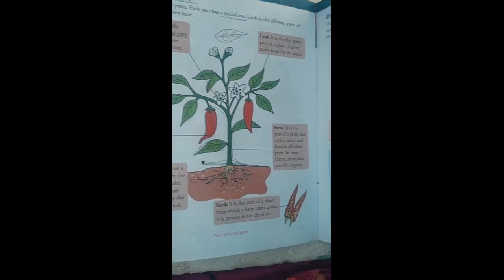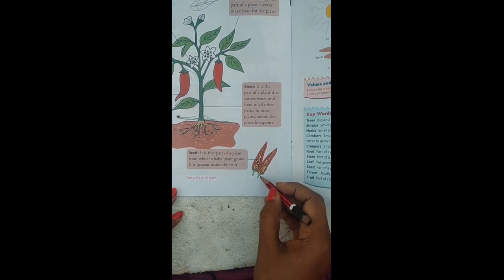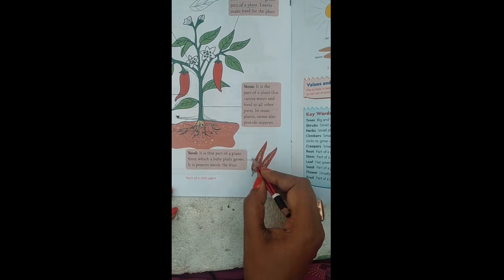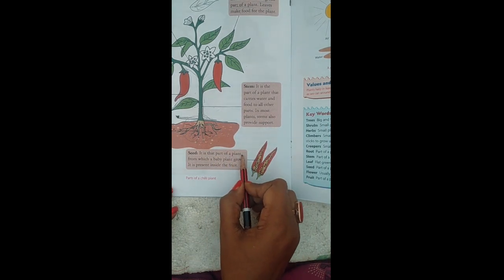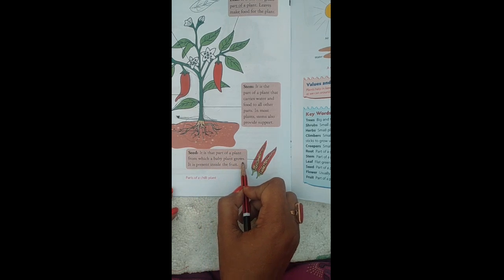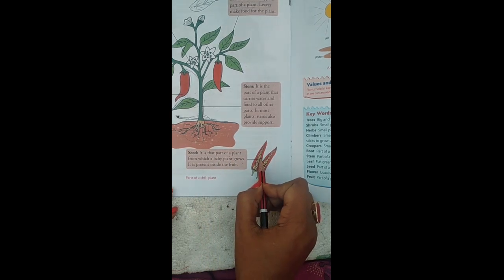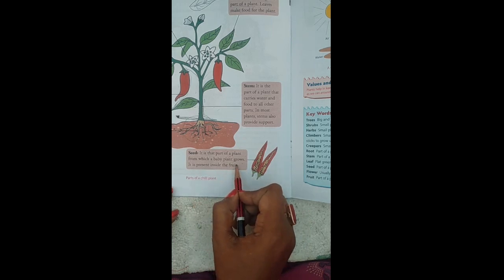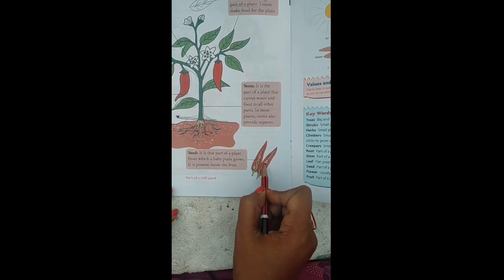And inside this fruit we will see the seeds. It is the part of a plant from which baby plant grows. Yes, from the seeds only baby plant grows. It is present inside the fruit.